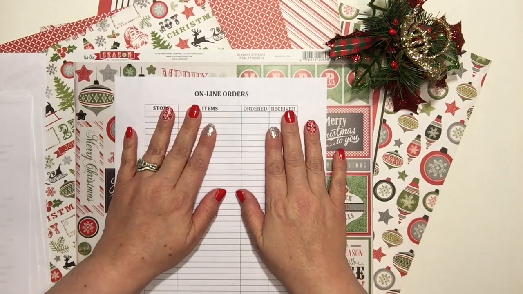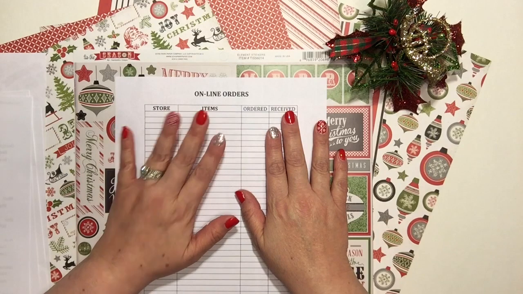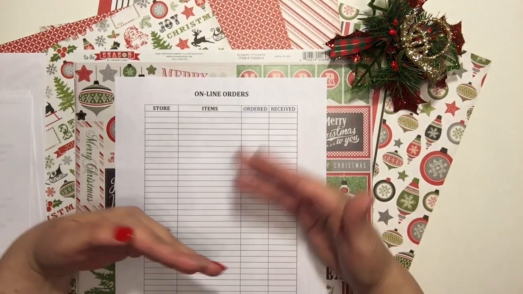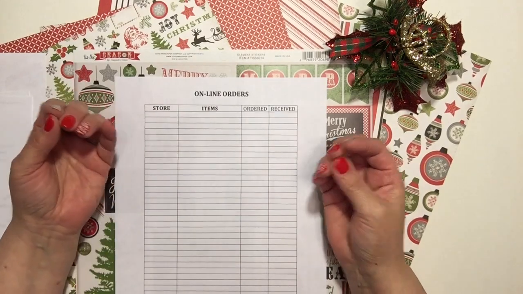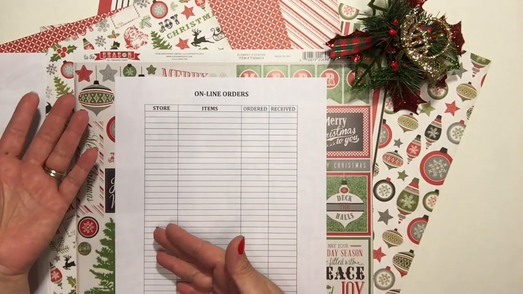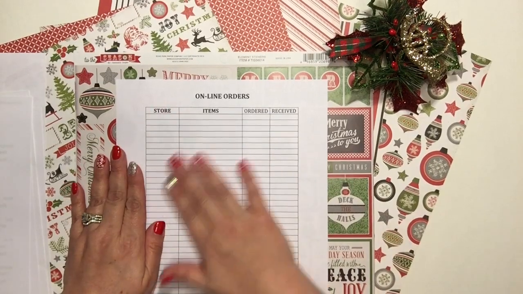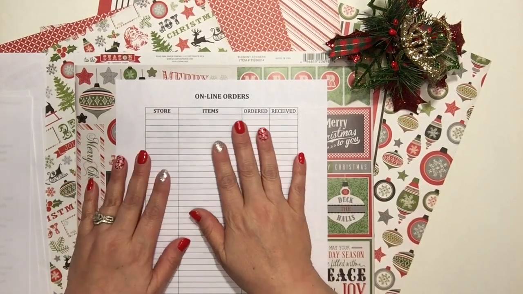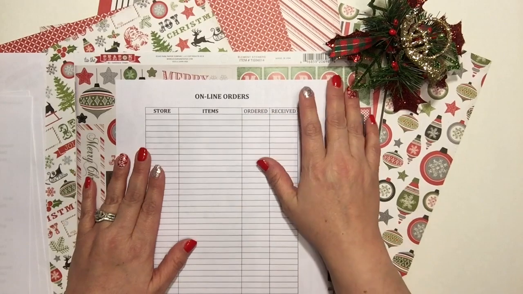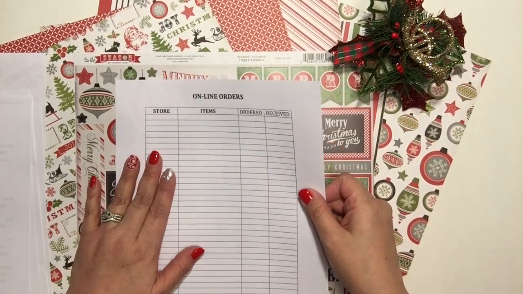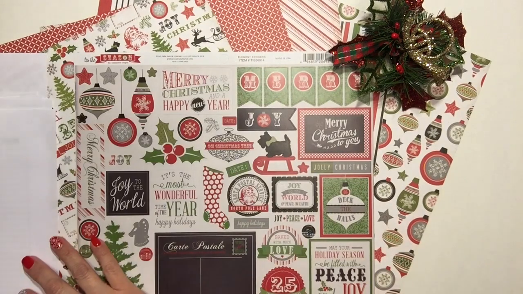Because lots of times I notice that if I order something, it comes in various shipments, and then I forget. Like, I ordered a whole bunch of stuff, and then I'm like, did I get everything? So this way I can keep track of it and make sure that I'm getting everything that I order. And if not, then I can follow up with the stores. Okay, so that's the last thing on the list here.